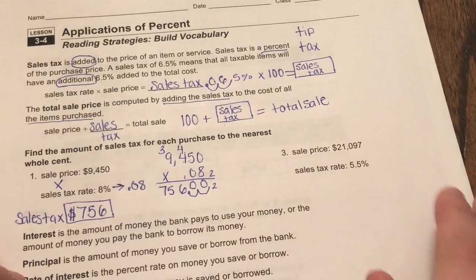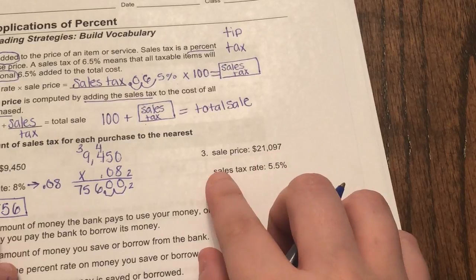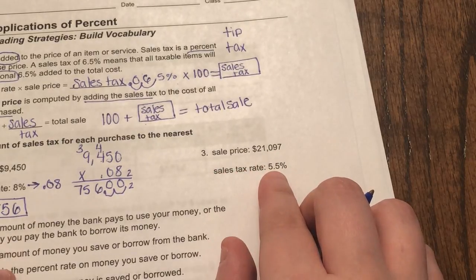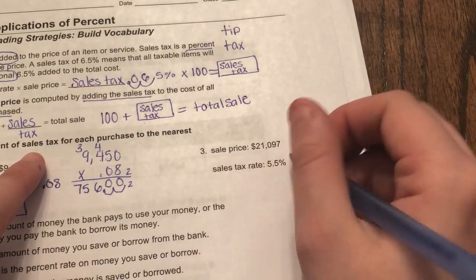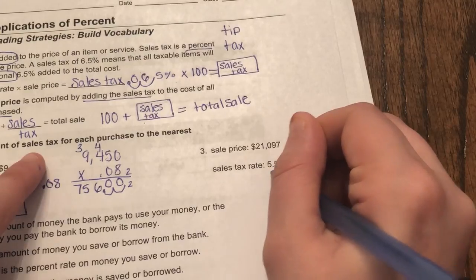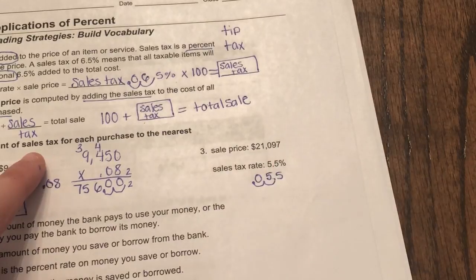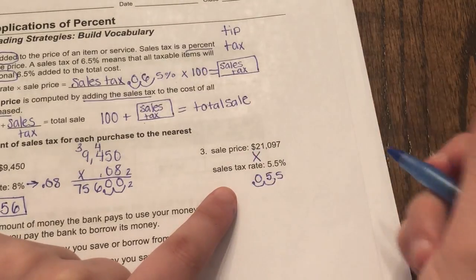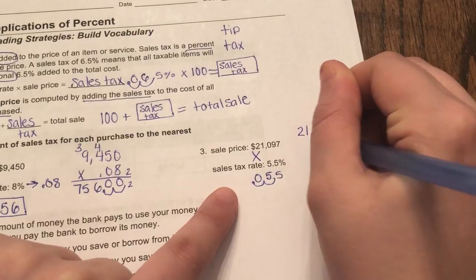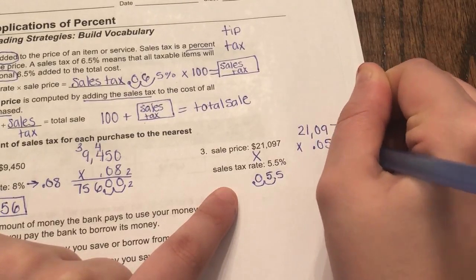Okay, number 3. It says sales price is $21,097. The sales tax rate is 5.5%. So I need to change my sales tax rate to a decimal. So I move it over 2 places. So I'm going to rewrite it and move it 2 places to the left. So 0.055. All right. So to find the sales tax, I just multiply these 2 numbers together. So I'm going to multiply $21,097 times 0.055.